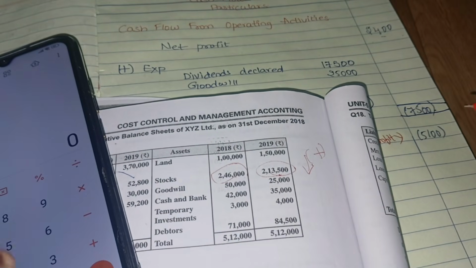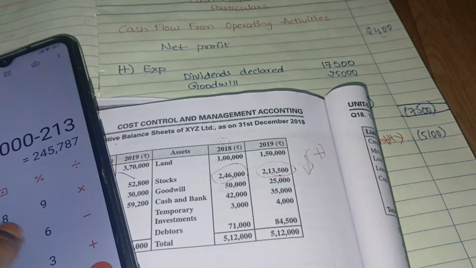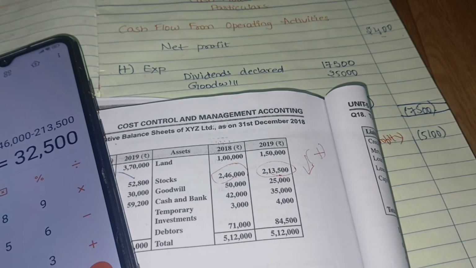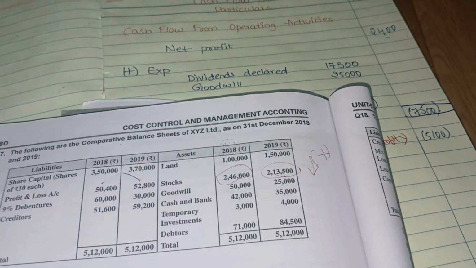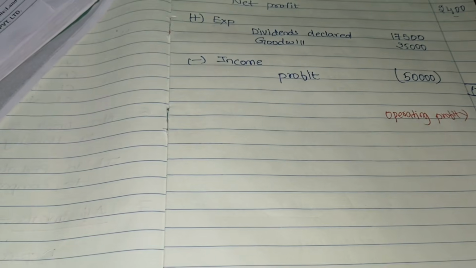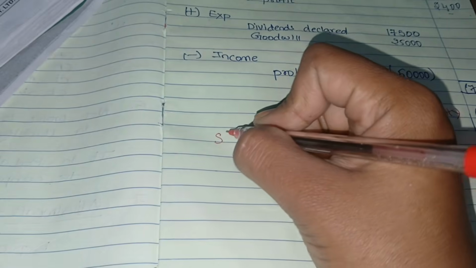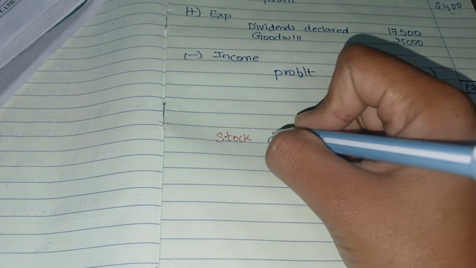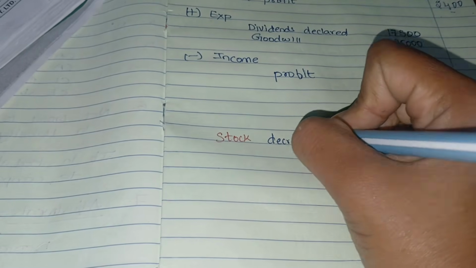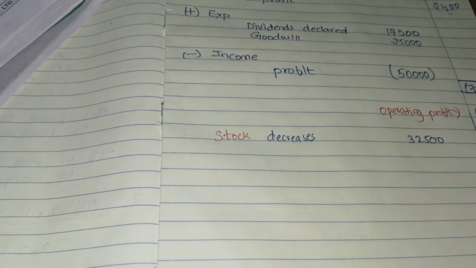So what will they think? 2,46,000 minus 2,13,500. What will be the answer? 32,500. We need to add it. Why we need to add it? Why we should not deduct? Whenever the current asset is decreasing, we need to do an addition only. So after this, stock decreases. What is the amount? 32,500. In the inner column only I am writing it.